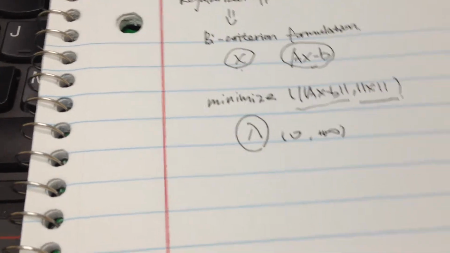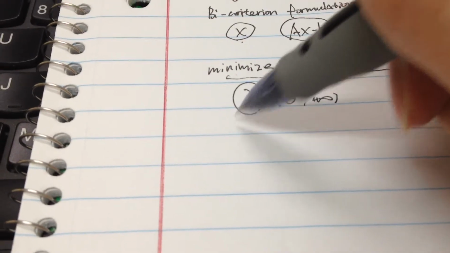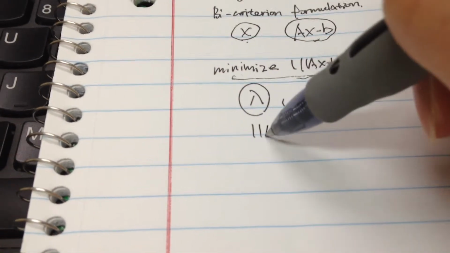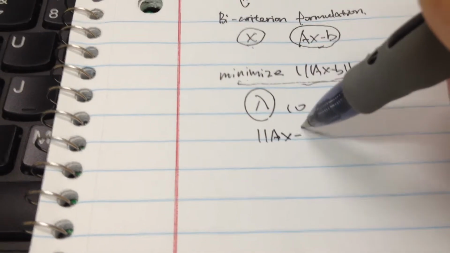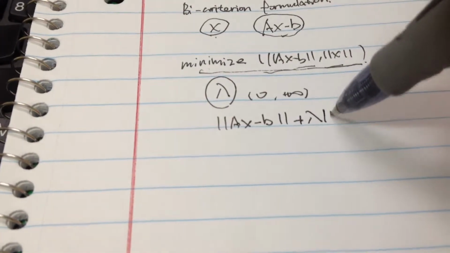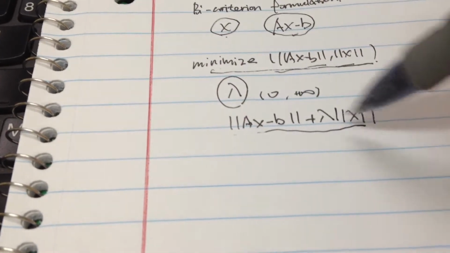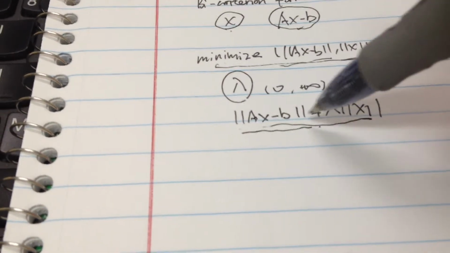So as a result, this part can be rewritten into a function, and our purpose is to minimize this function.